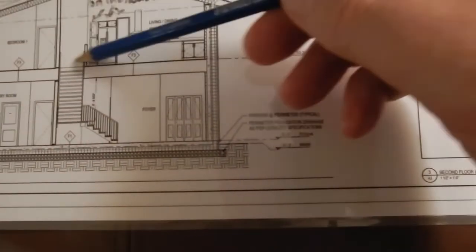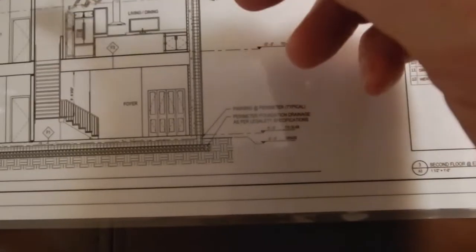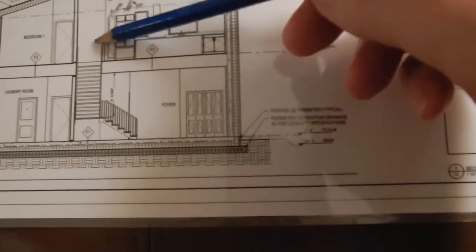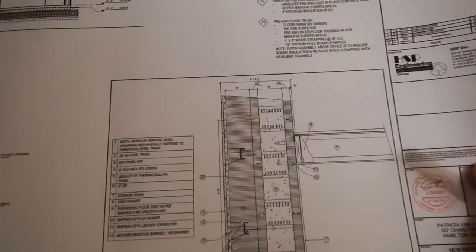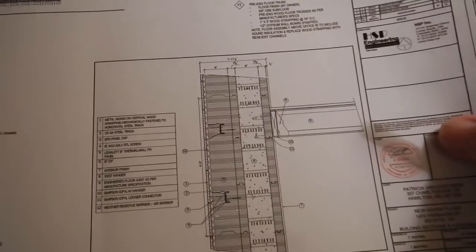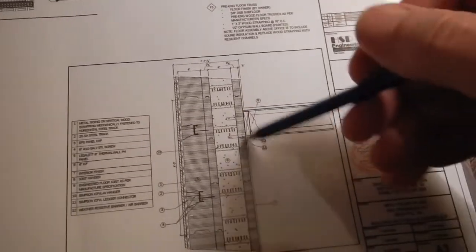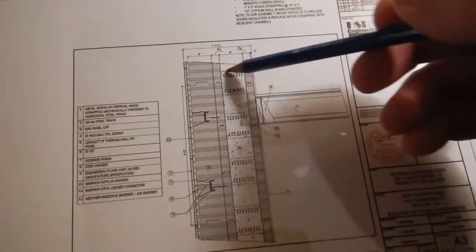And then the pantry is directly in this area as well. Again, you can see only a wall that's there. More detail in terms of the actual, this is the second floor exterior wall section, so it's showing how the second floor fits into the exterior wall. And that about wraps it up.